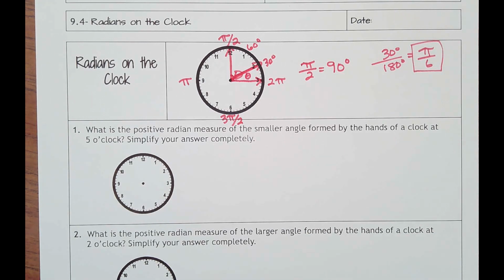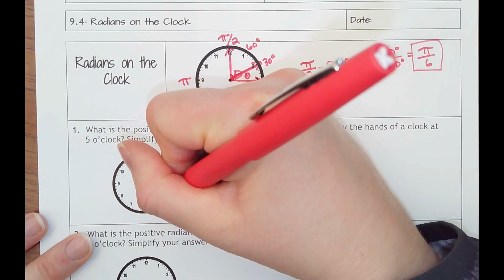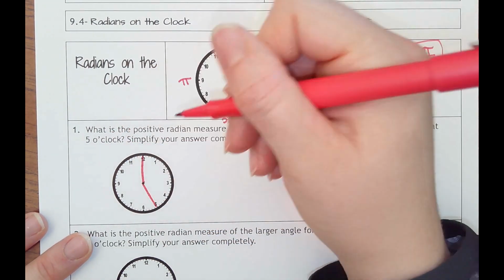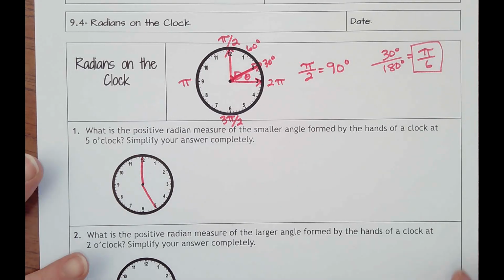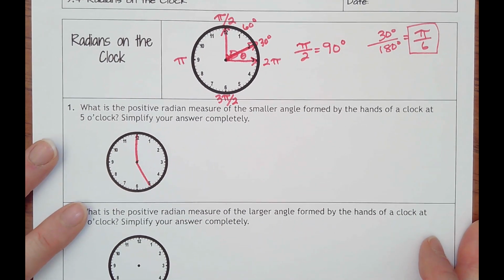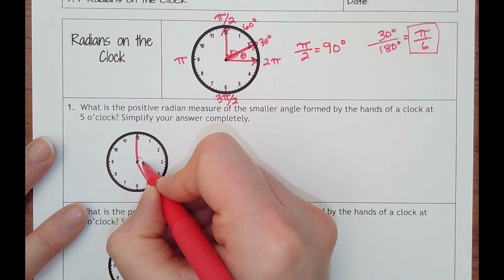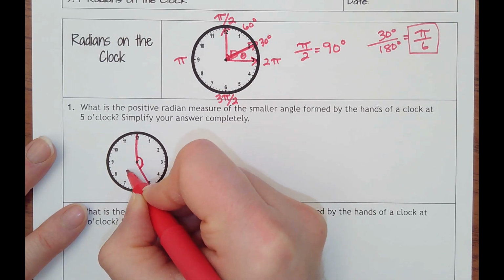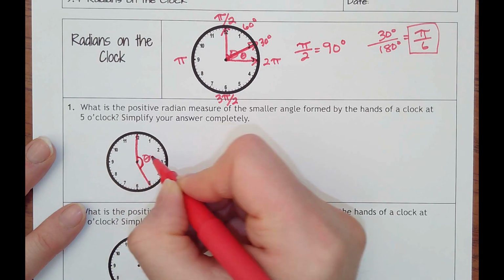So let's look at number 1. What is the positive radian measure of the smaller angle formed by the hands of a clock at 5 o'clock? So I'm going to make 5 o'clock here. And you're not going to have these clocks. You're going to have to sketch them out or think of it in your head. The smaller angle. So the smaller angle is this right here. This would be the larger angle on this side. So we want to figure out what this is in radians.